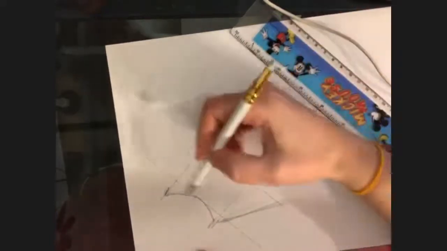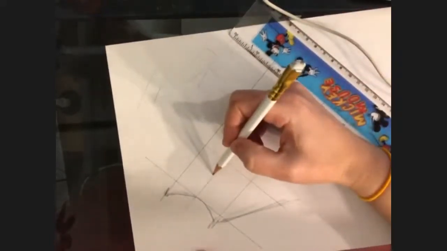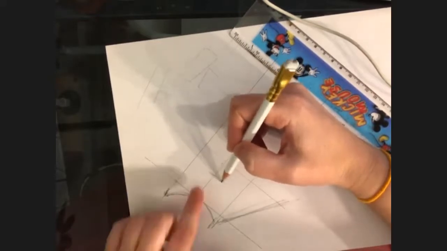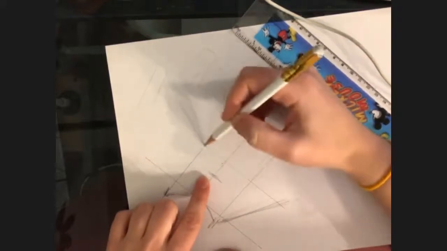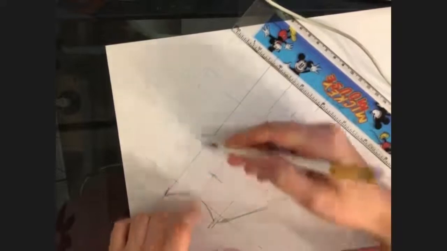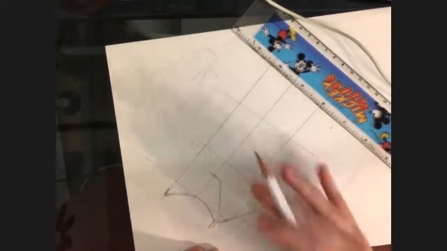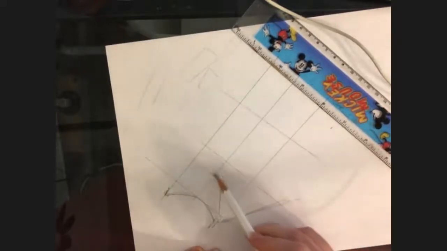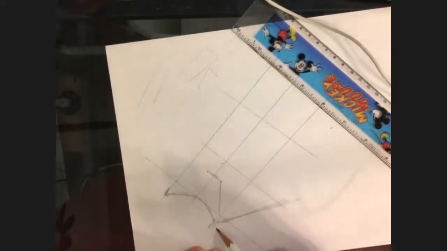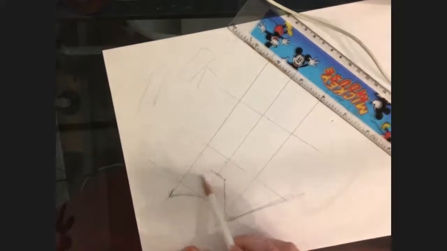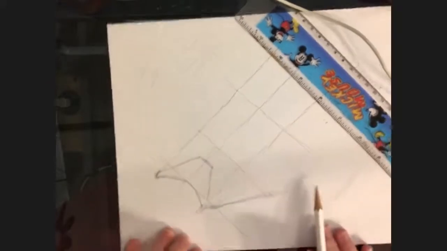Okay. From here, I hold my breath while I'm drawing, so I gotta let it out. This line here for the cockpit, I'm gonna try to make it even with my perpendiculars. It's going to connect from this corner down and from this corner down.